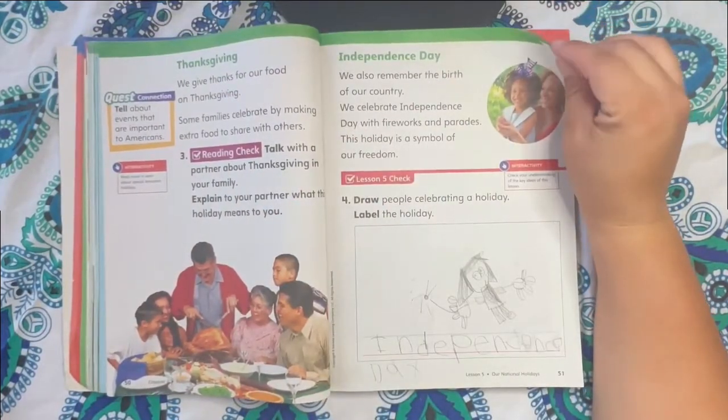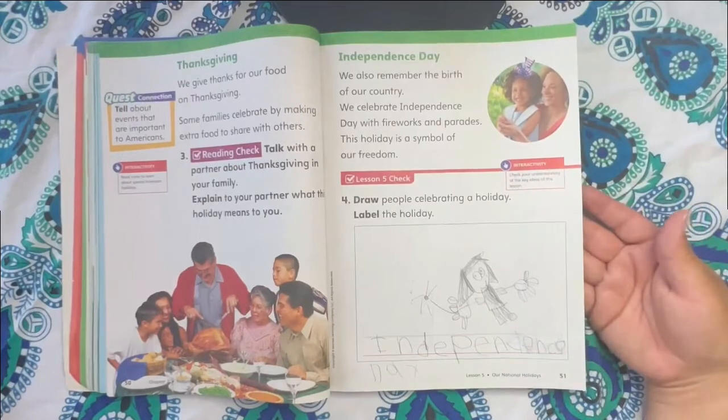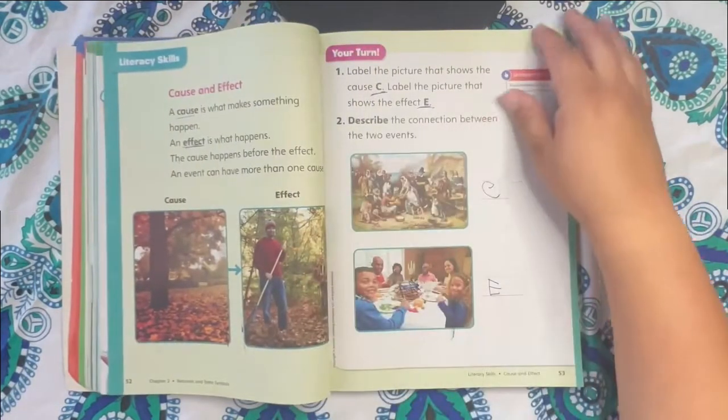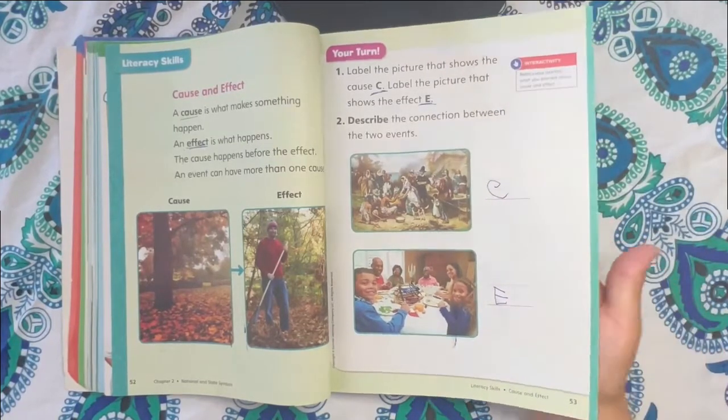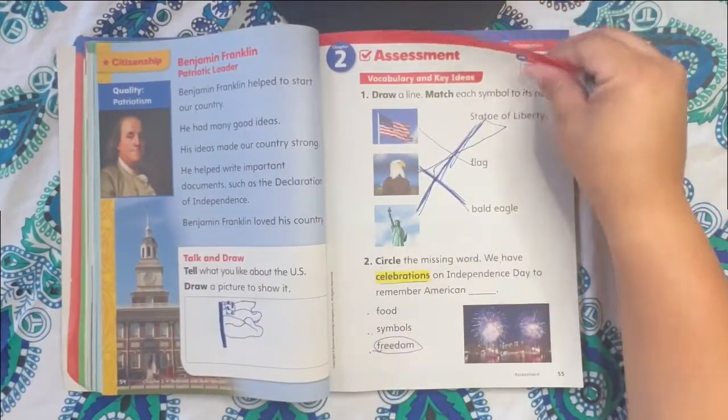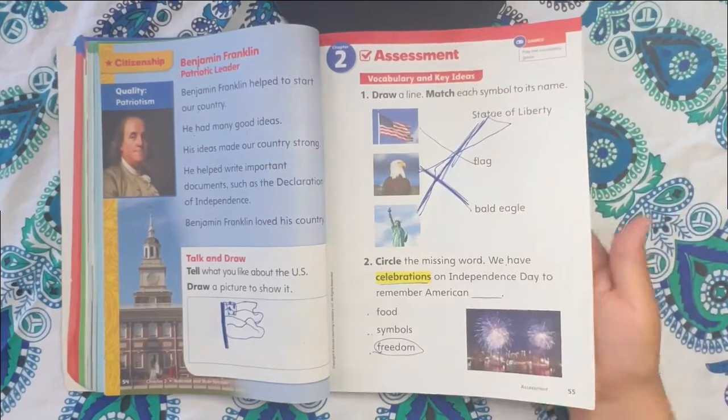And our family got a stamp of approval. It's very easy to read, and I'm really glad we chose this particular book, both my children. Later on, if you are interested, I have a second grade My World flip through and review coming in the near future.